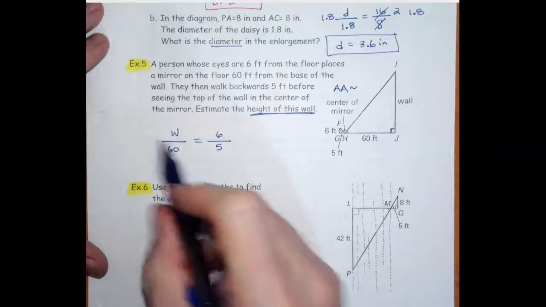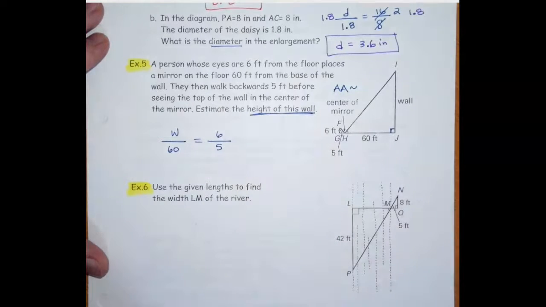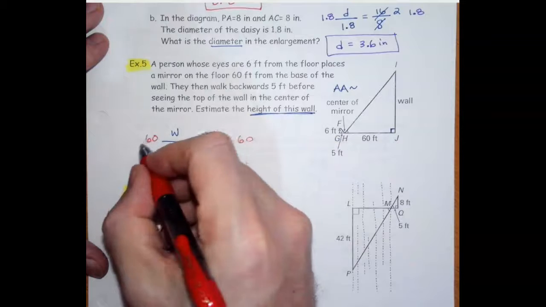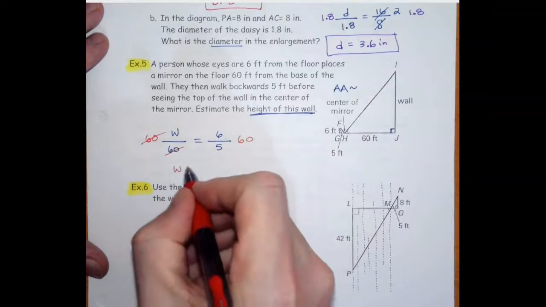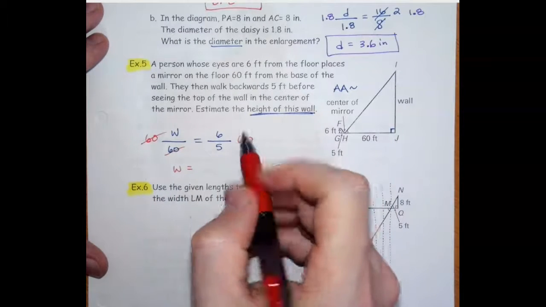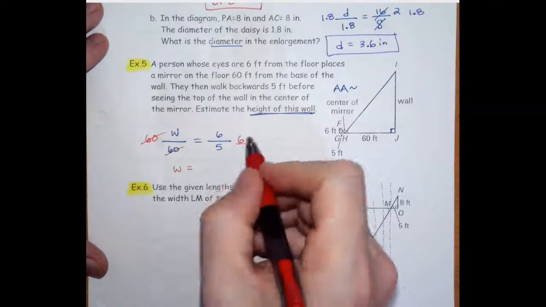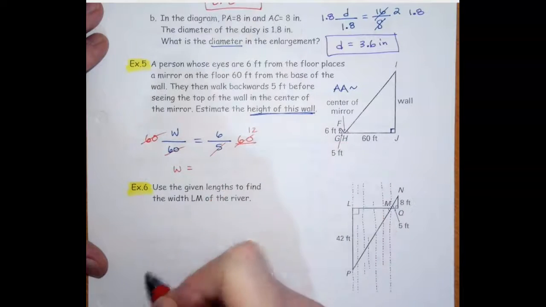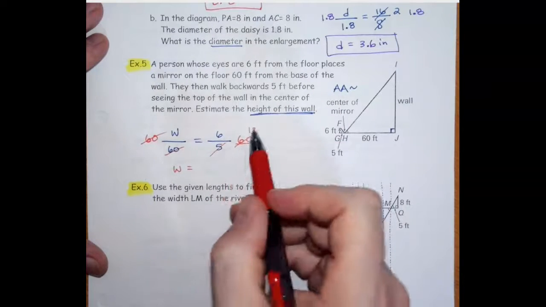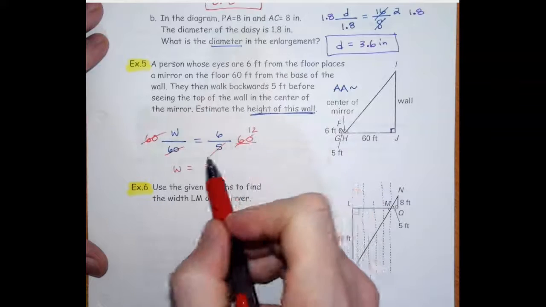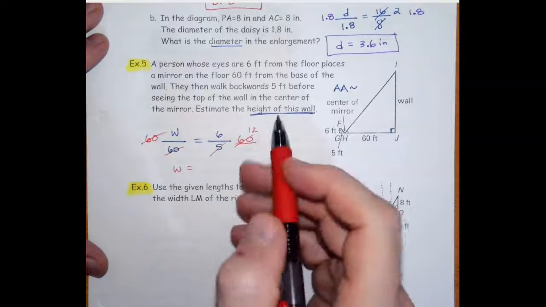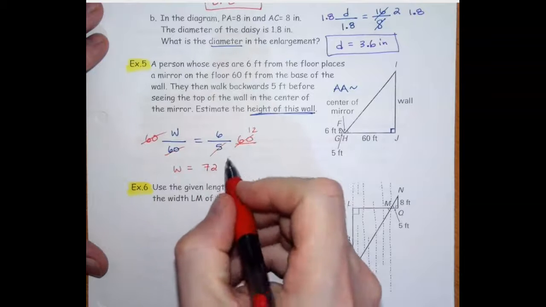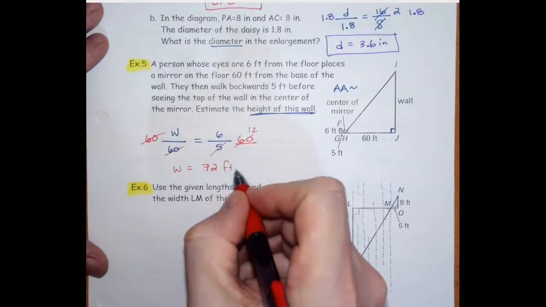Now some people talk about cross multiplying right here, but if we just multiply both sides by 60, then this side is done. Now here, you can reduce before you multiply, so 5 goes into 60 12 times. You can double check that, 50 plus 10 is 60. And then 6 times 12 is 72. So that's going to be 72 feet.